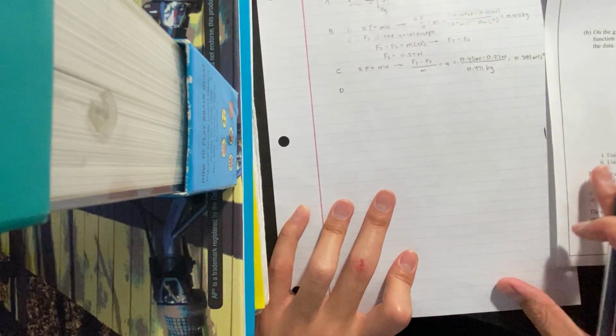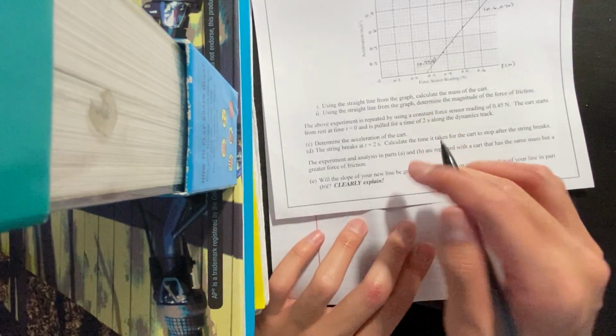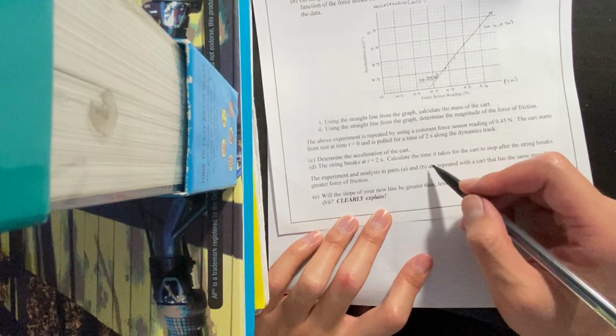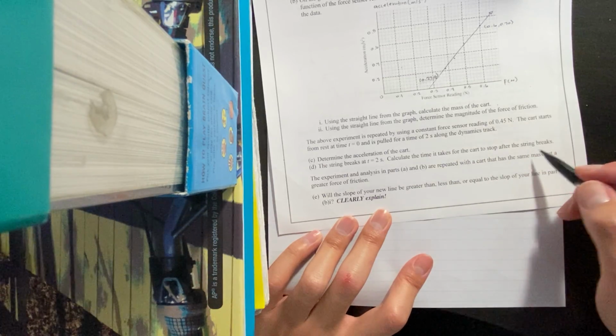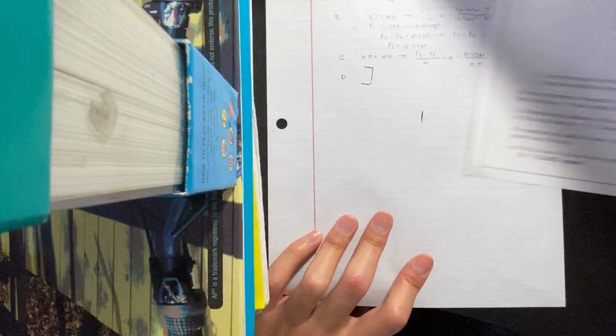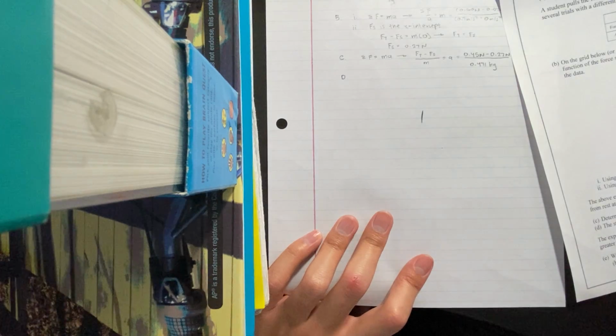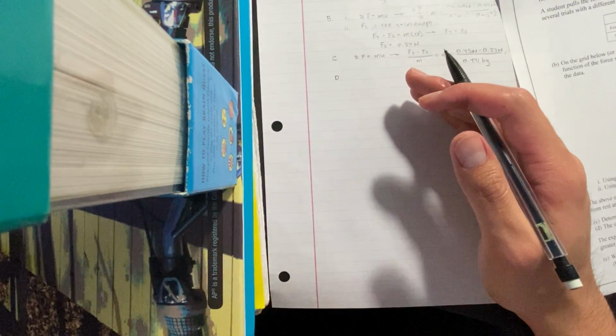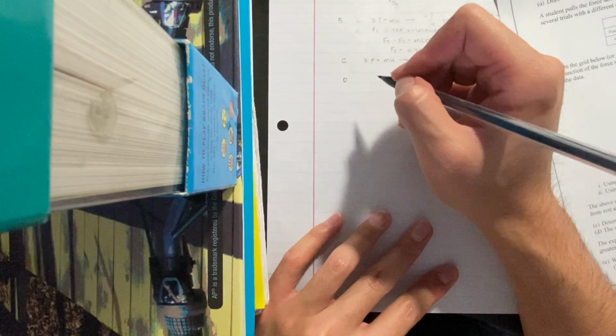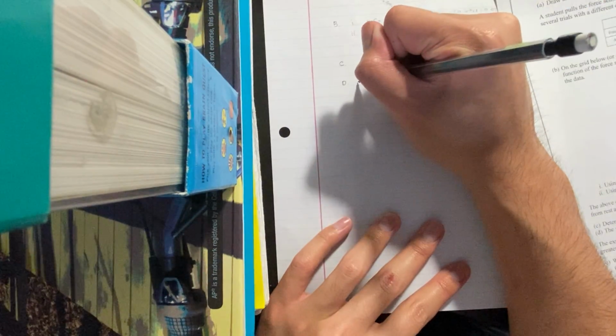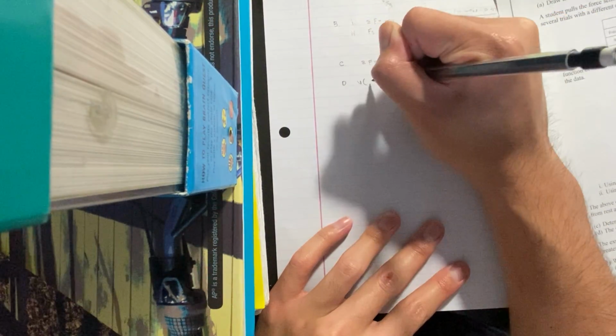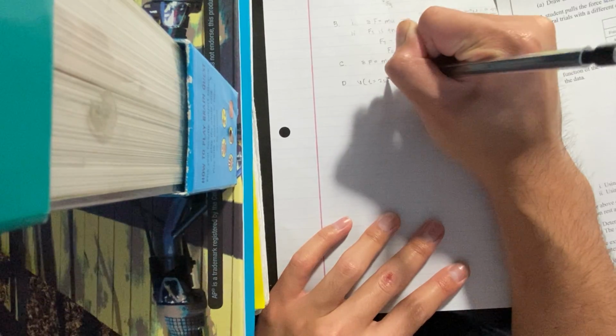Part D asks us, when the spring breaks at t equals 2 seconds, to calculate the time it takes for the cart to stop after the spring breaks. So we know that the spring breaks at t equals 2 seconds. So I'm going to find the value of the velocity at t equals 2 seconds.